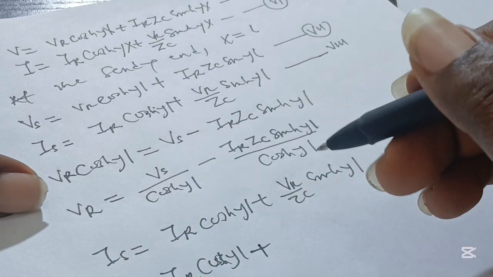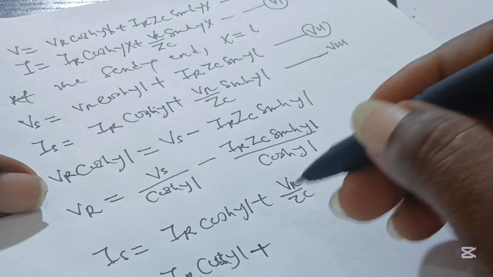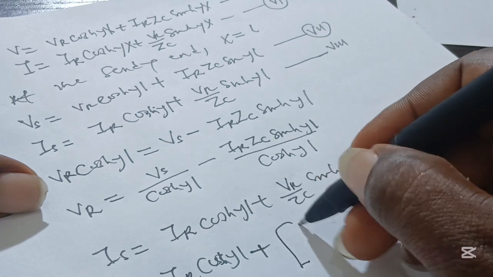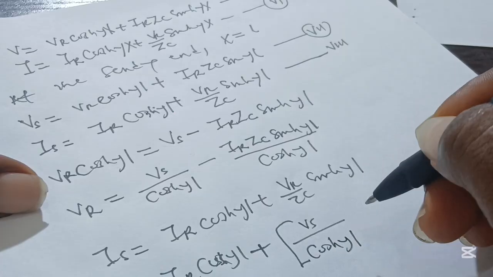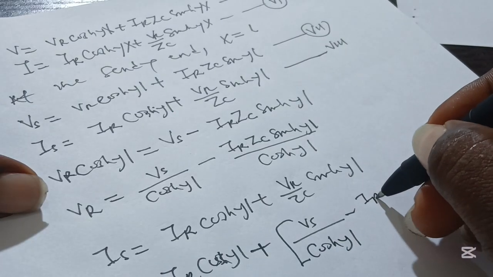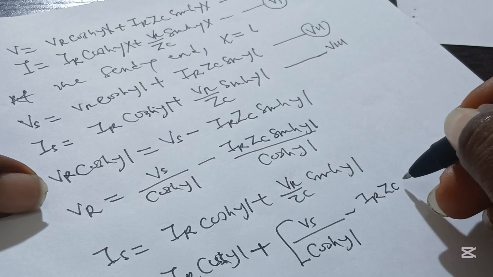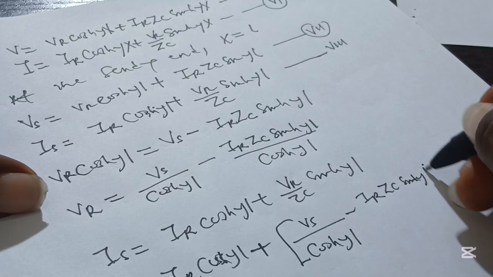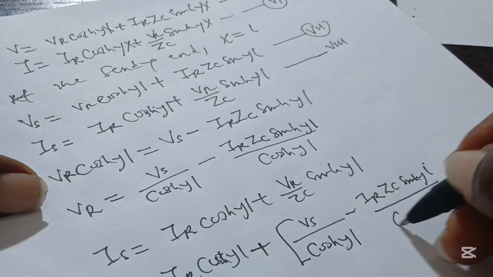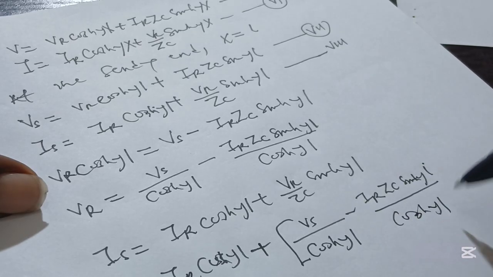So we can have this V divided by cosh this minus Z divided by cosh(γl).